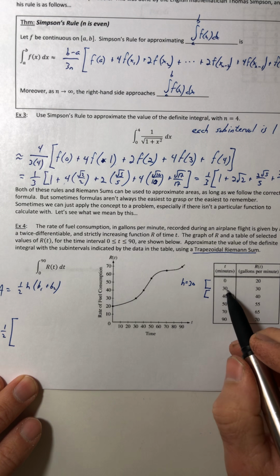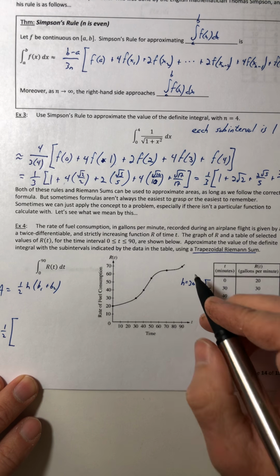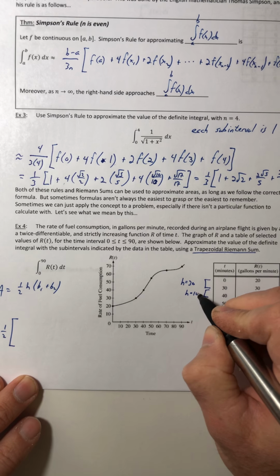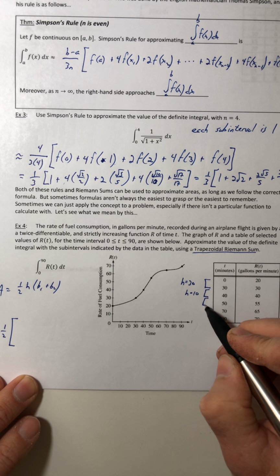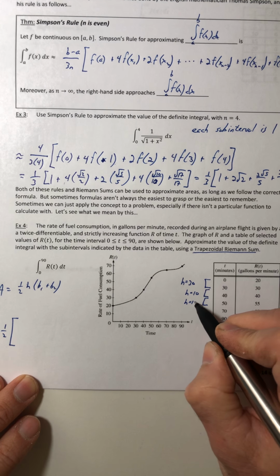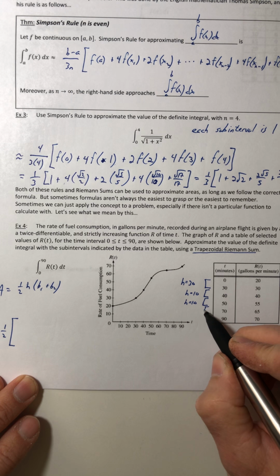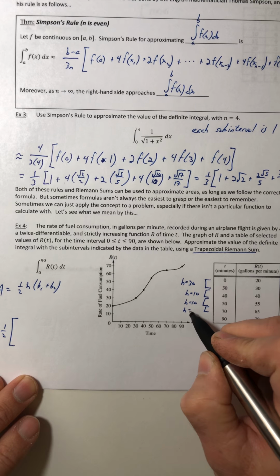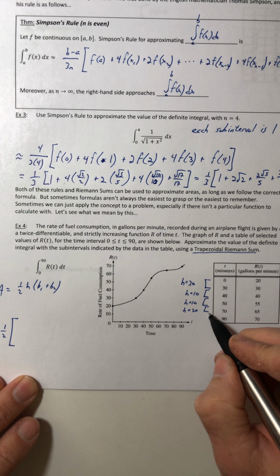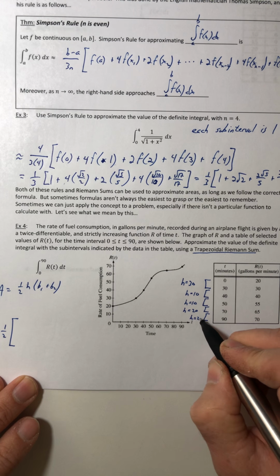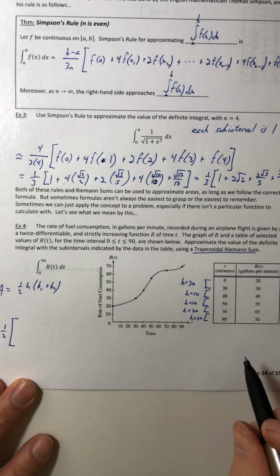On your second interval from 30 to 40, h is 10. From 40 to 50, h is 10. From 50 to 70, that'll be 20. And then 70 to 90, that'll be 20 again.